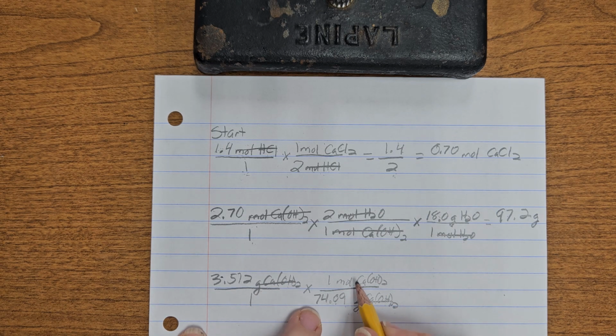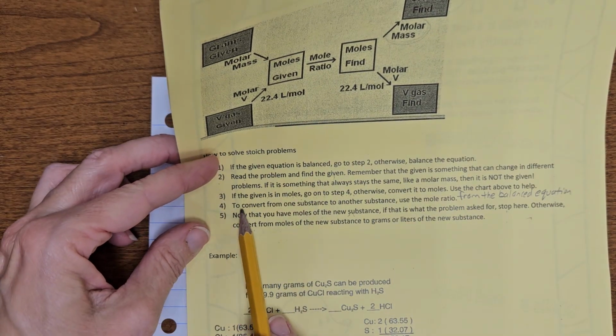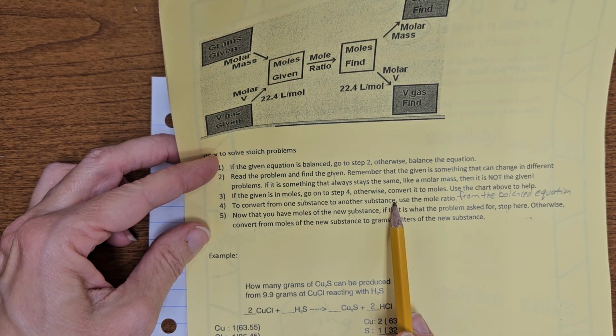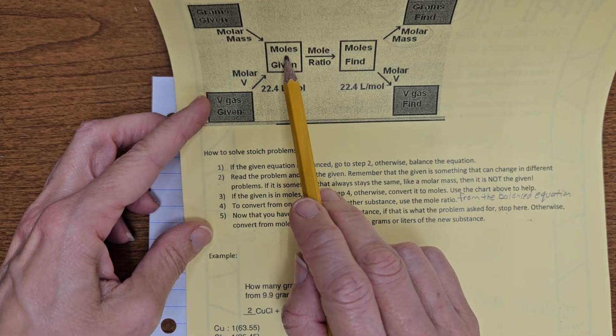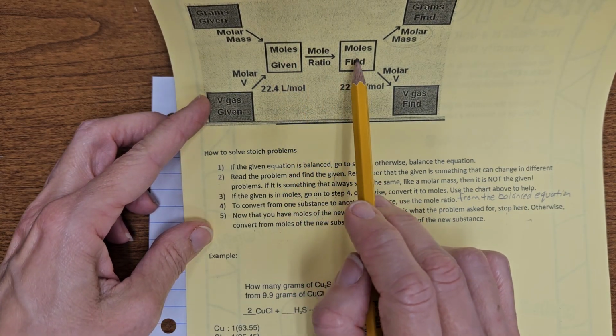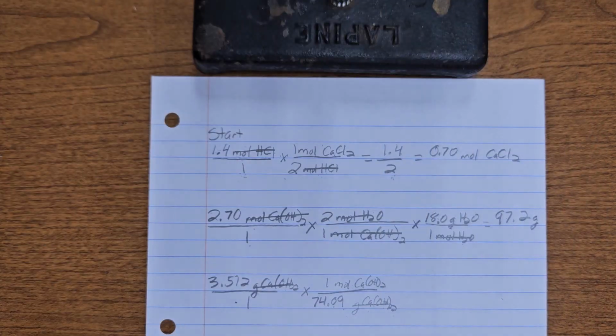Grams of calcium hydroxide cancels out, and that left me with moles of calcium hydroxide. That was step 3. Step 4, to convert from one substance to another substance, use the mole ratio from the balanced equation. And if you look up here, it says that. Moles of the given to moles of the thing I need to find, we use the mole ratio.